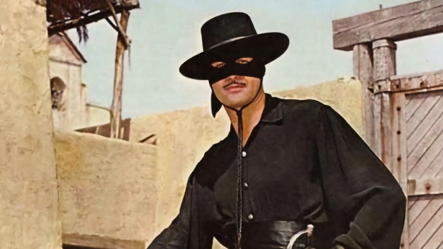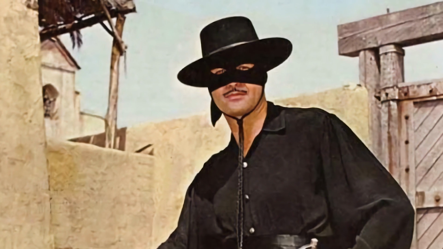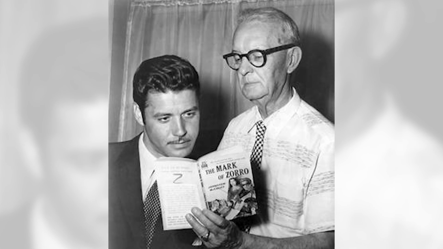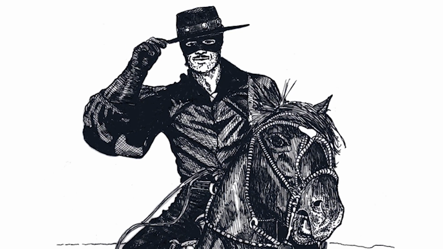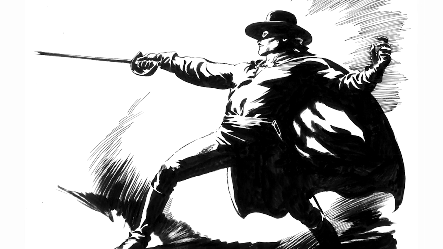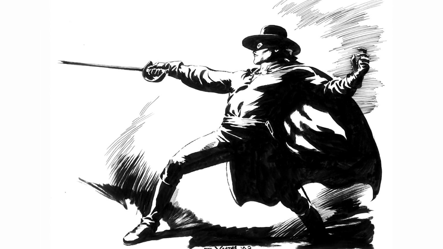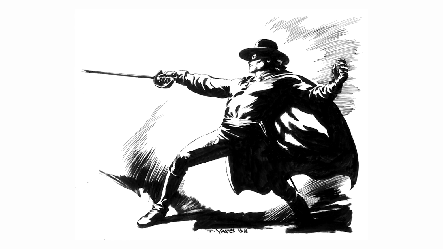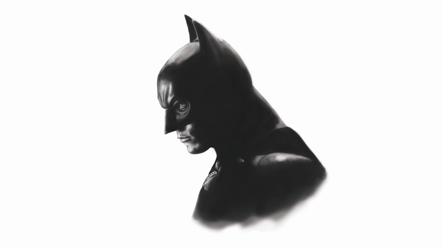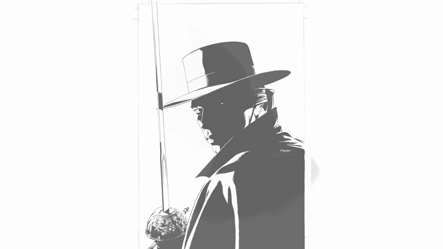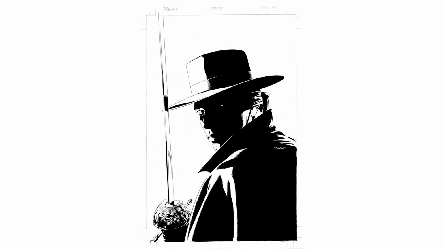Zorro is a fictional character created in 1919 by American pulp writer Johnston McCulley. He's usually portrayed as a dashing, masked vigilante that defends townsfolk from corrupt officials and general ne'er-do-wells. With his all-black costume, mask, cape, and acrobatic combat skills, he's a forerunner to brooding nighttime superheroes like Batman, but with more of a down-to-earth flair. Replace the fancy gadgets with a rapier, and you'll start to get the idea.